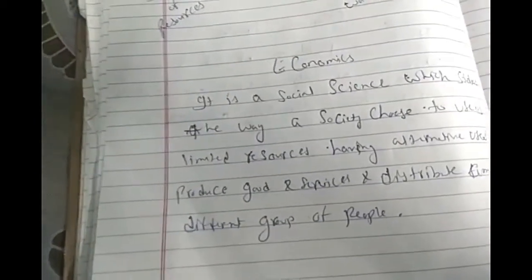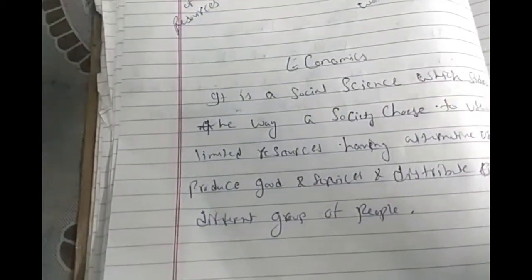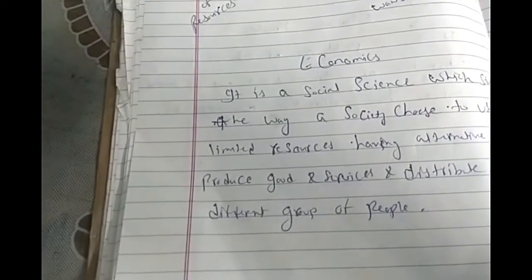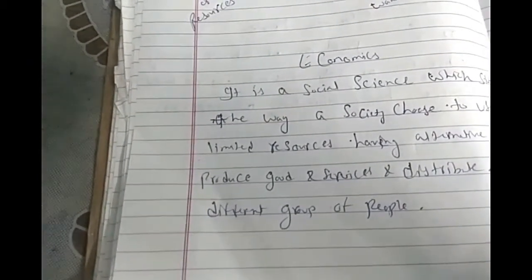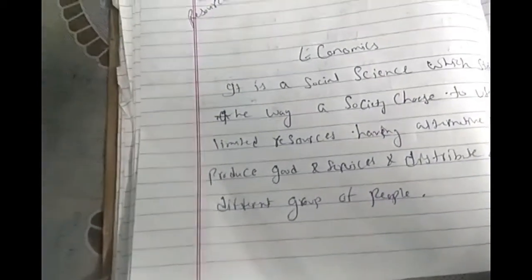Now I am going to make you understand the next topic, that is economics. Now what is economics? Economy we have studied. We have studied why we are studying economics, the economic problem, and what is the reason for its arising. Now I am going to tell you the next topic, that is economics.